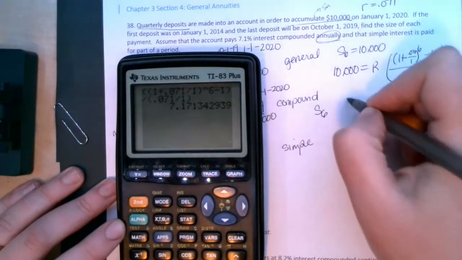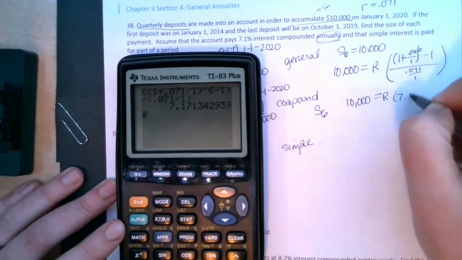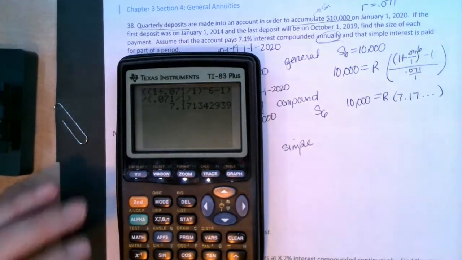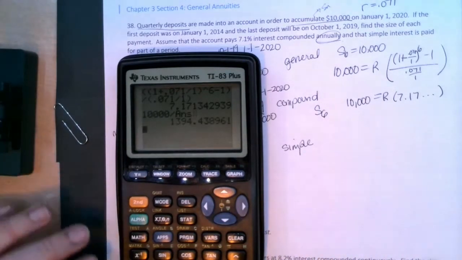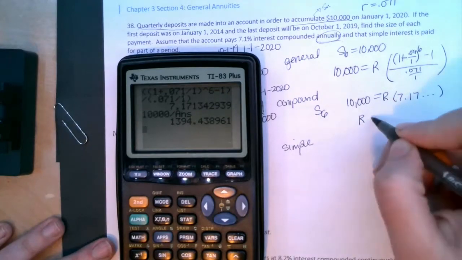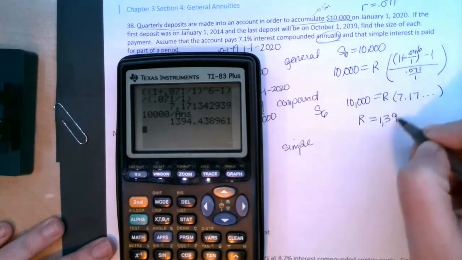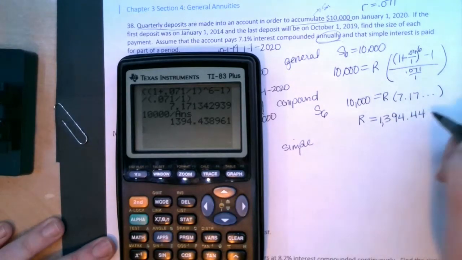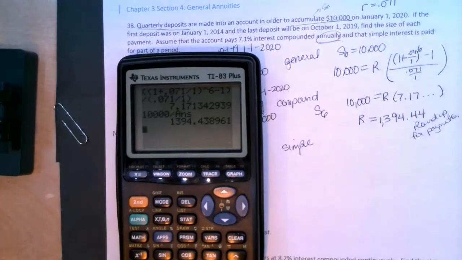So our coefficient is going to be 7.17 and change. And again, we're not going to round that. We're going to divide by that answer. So we get 1,394.44, because again, we're going to round up in the payments. But we're not done, because we're still looking for the quarterly payment. This is the yearly payment.